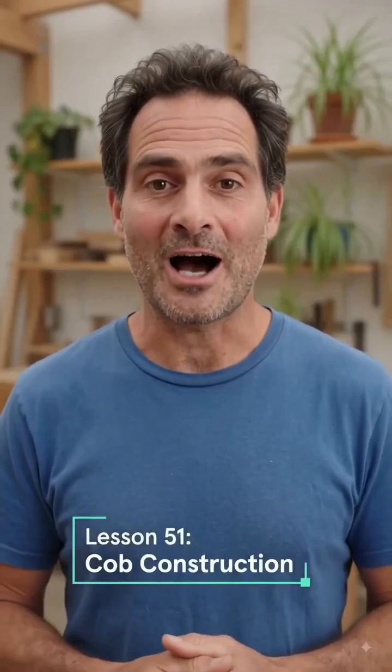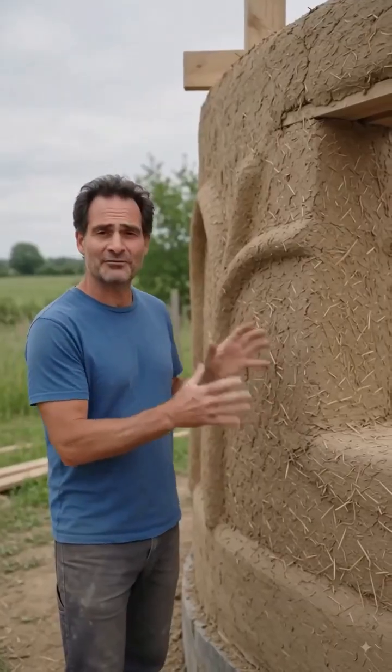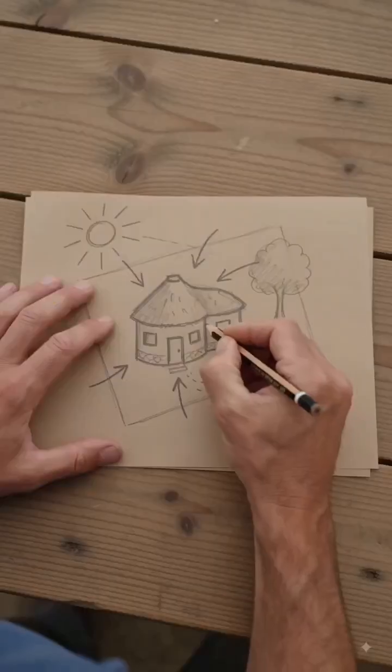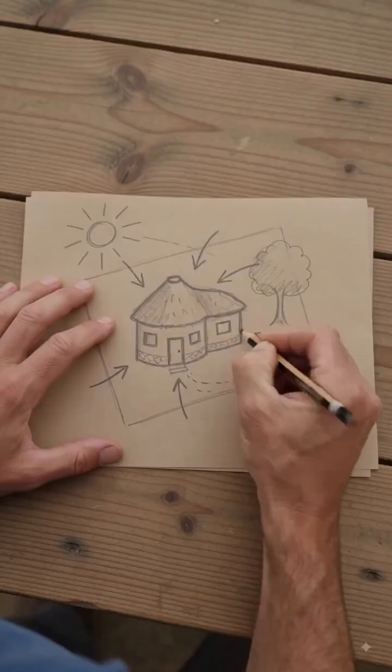Next, site preparation. Welcome to Lesson 51, cob construction. This ancient mix of earth and straw is incredibly durable. We must plan for site orientation.